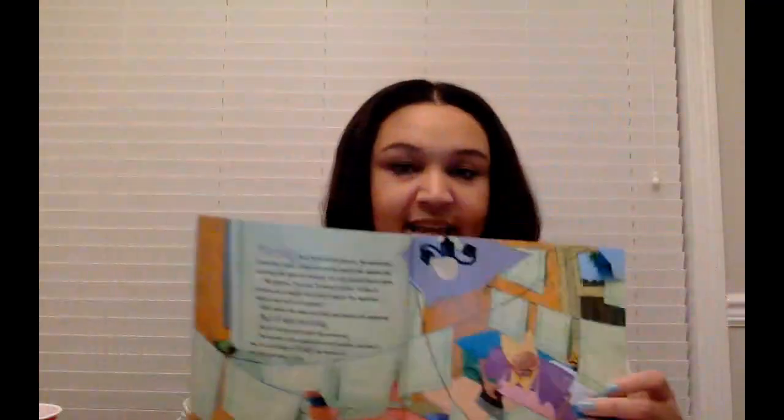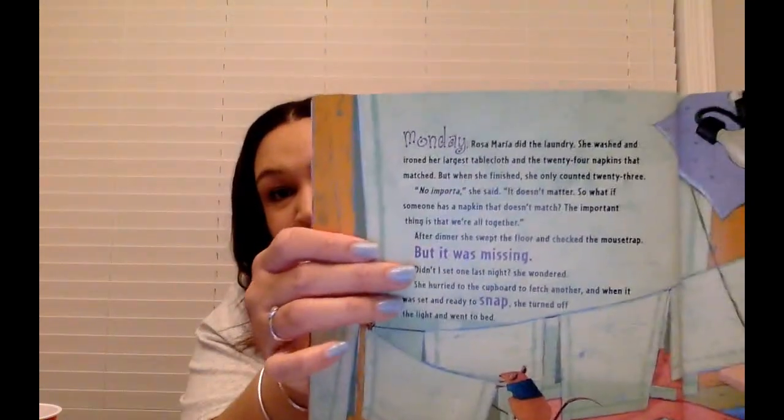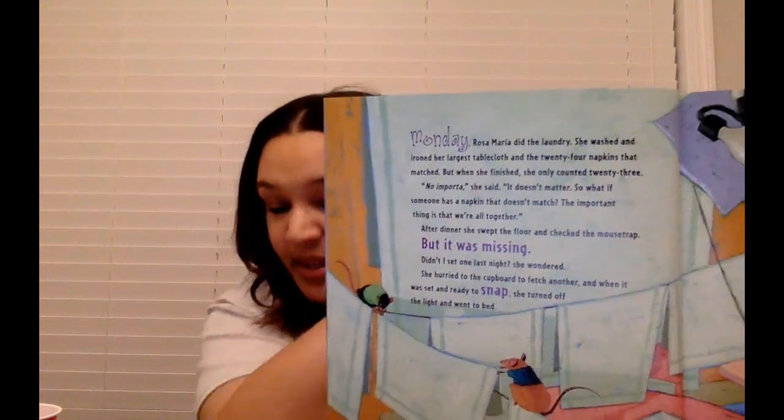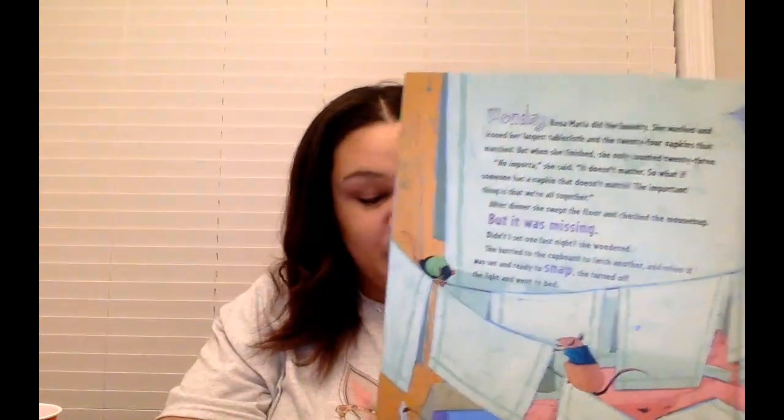My first question says, what do the words say about how many napkins Rosa Maria counted? So let's go through and reread this page. It says, Monday, Rosa Maria did the laundry. She washed and ironed her largest tablecloth and the 24 napkins that matched. But when she finished, she only counted 23. That's what the words tell me about how many napkins she had and how many she actually ended up with. It never says why she has 23 instead of 24.